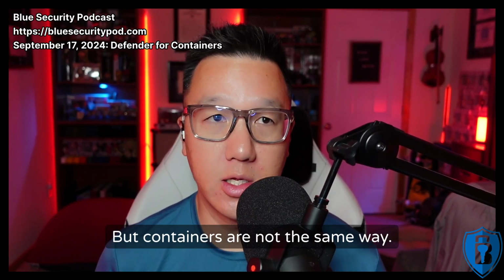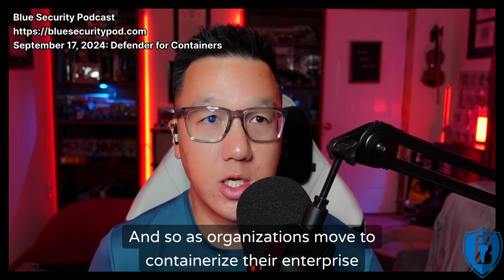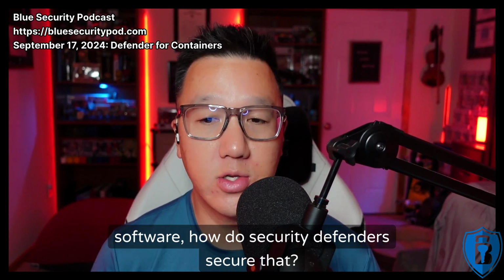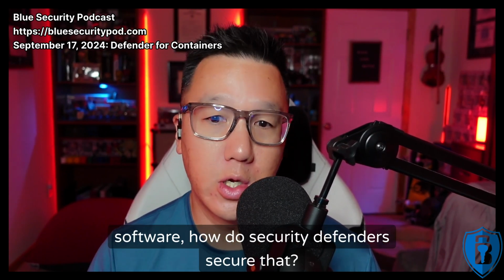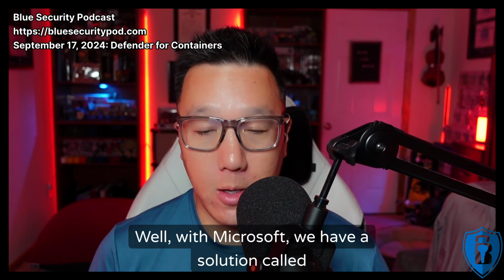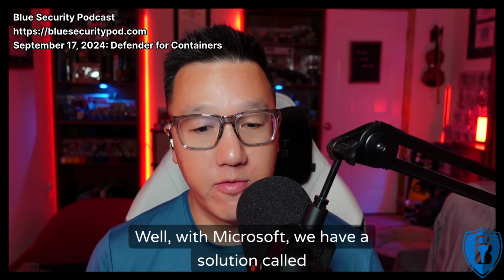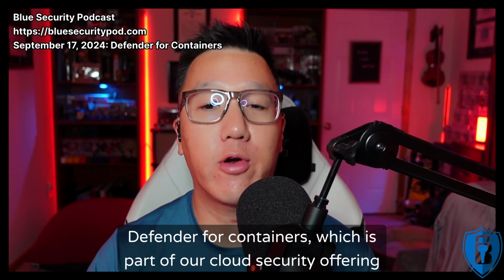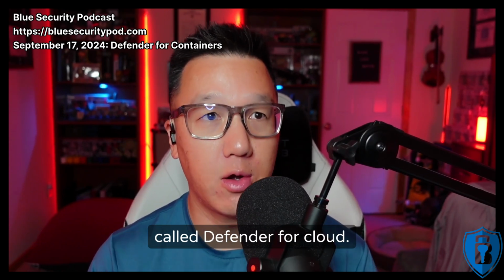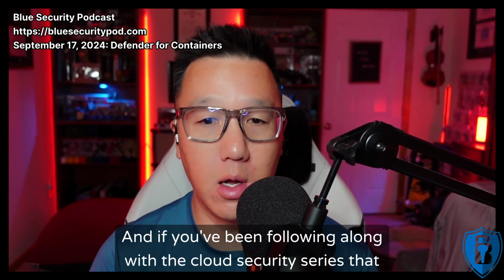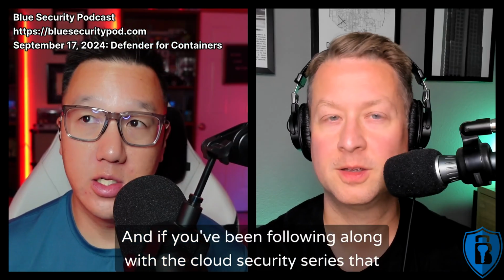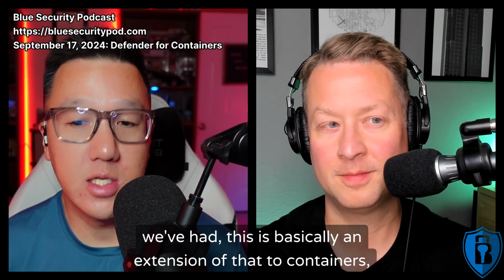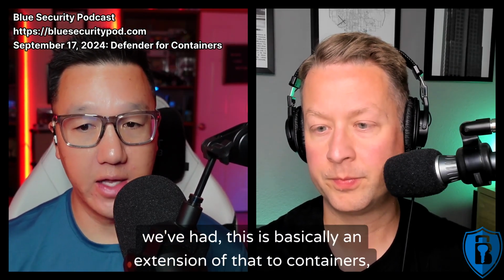But containers are not the same way. And so as organizations move to containerize their enterprise software, how do security defenders secure that? Well, with Microsoft, we have a solution called Defender for Containers, which is part of our cloud security offering called Defender for Cloud. And if you've been following along with the cloud security series that we've had, this is basically an extension of that, specifically to containers.